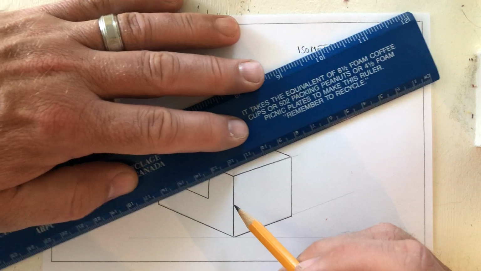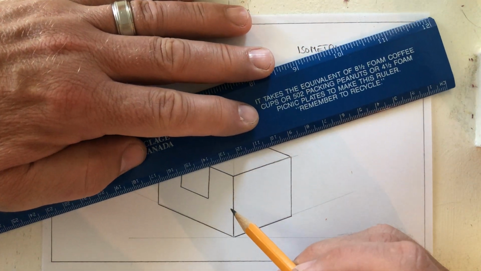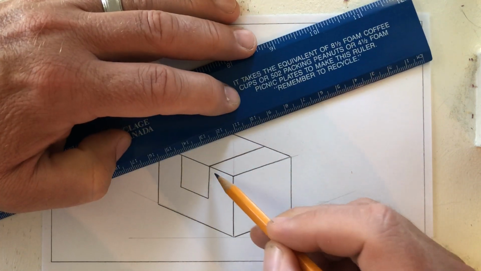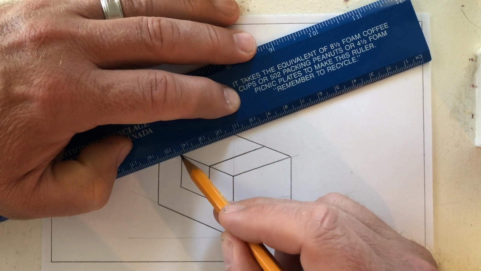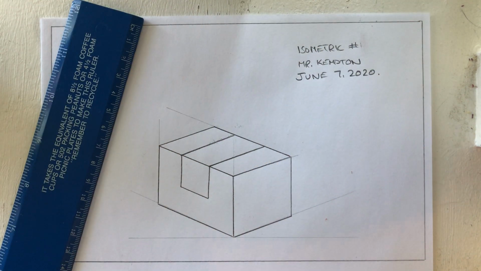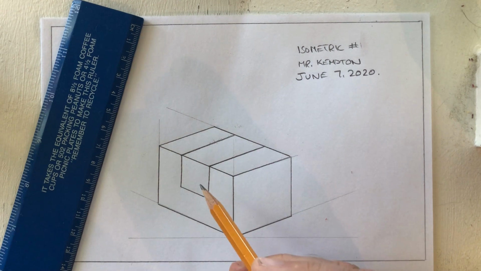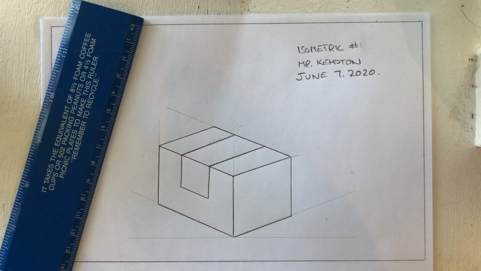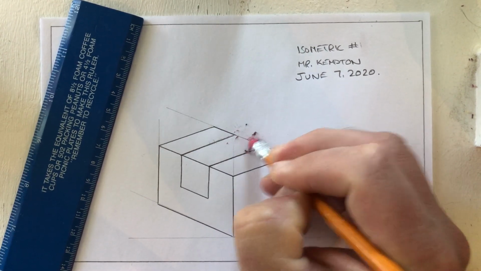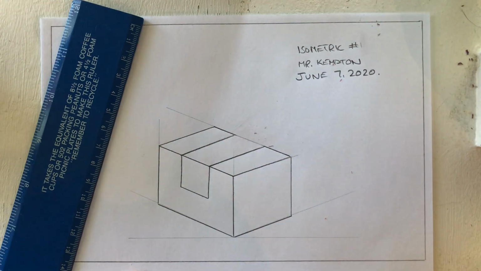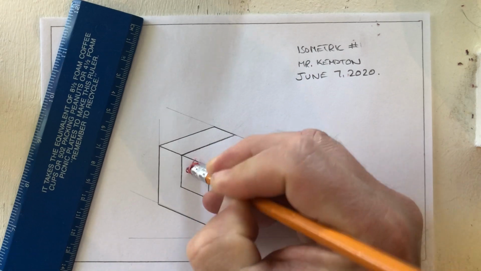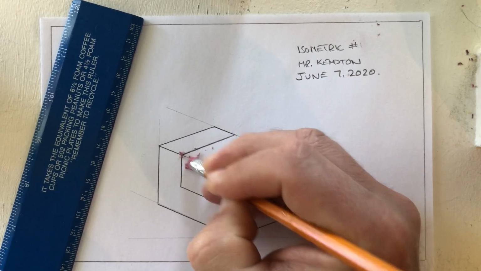So keeping with the basic rule, all of my lines need to stay parallel to one of my original lines. I'm going to draw another line right there at that intersection point, and another one right there at that intersection point. So that's going to give me the cut going from the front to the back. Now here's where I'm going to need my eraser, because this line now needs to go away because there's no actual object there, that's been cut out. And this front line here also needs to go away because that also has been cut out.